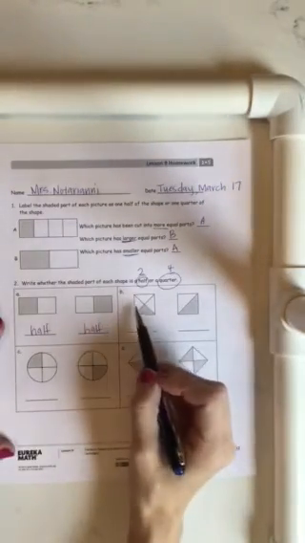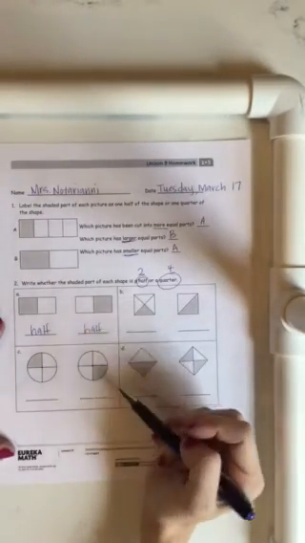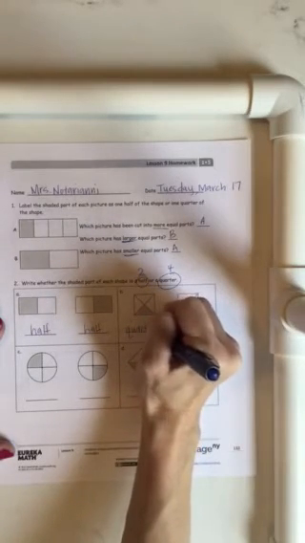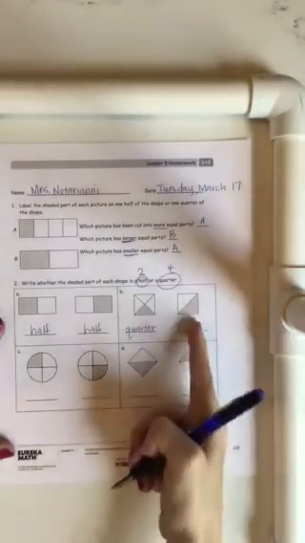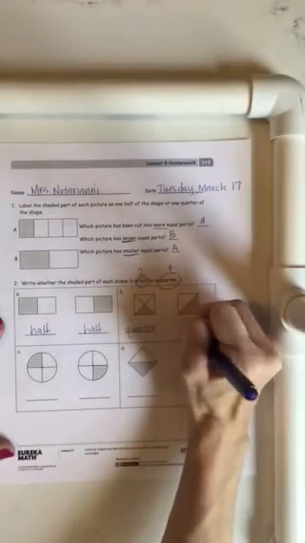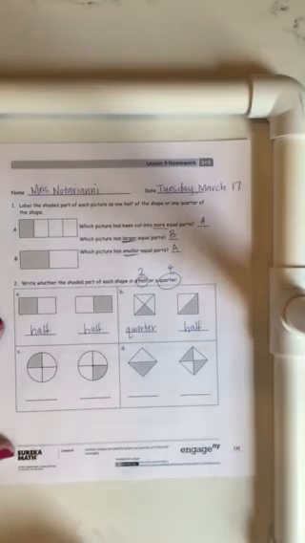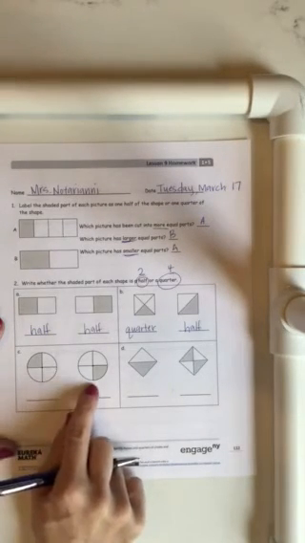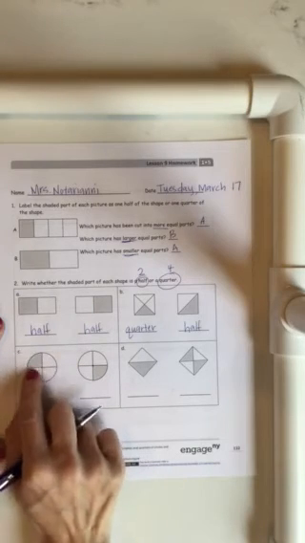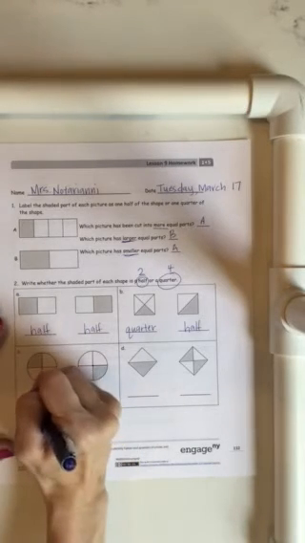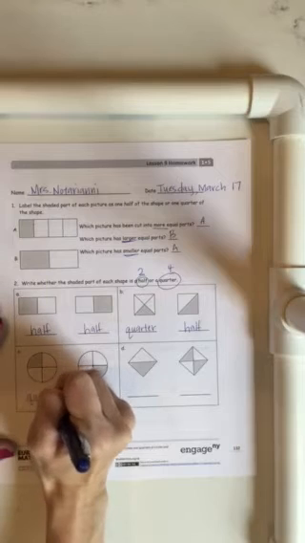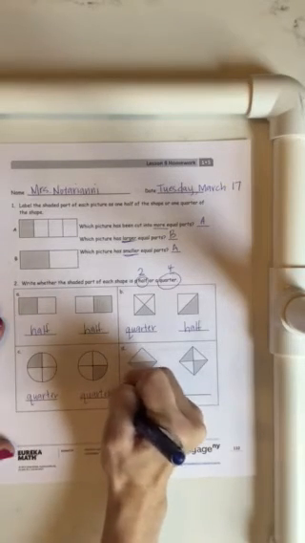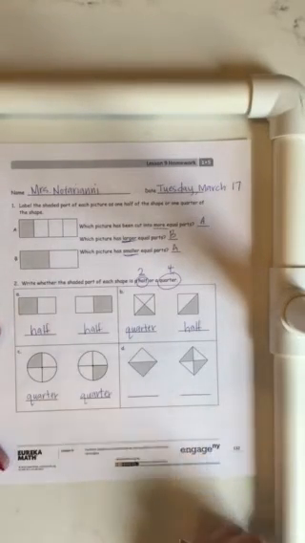B, we can see that there are 4 triangles that make this square. So we're going to write quarter. We see 2 triangles that make a square here, so we know that it's half. C has some circles, and both circles are cut into fourths or quarters, so we're going to put quarter for both of those. Quarter, Q, U go together.